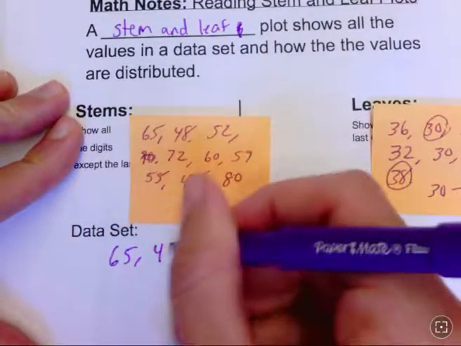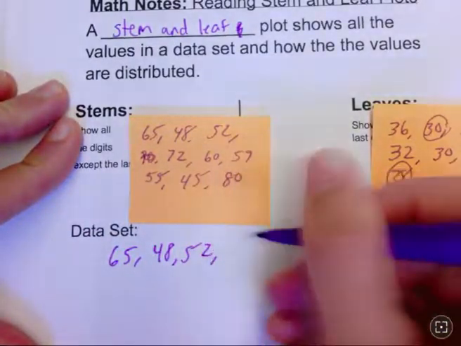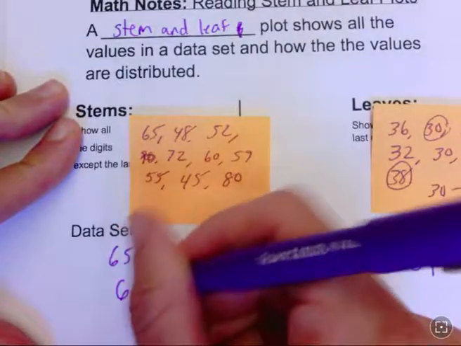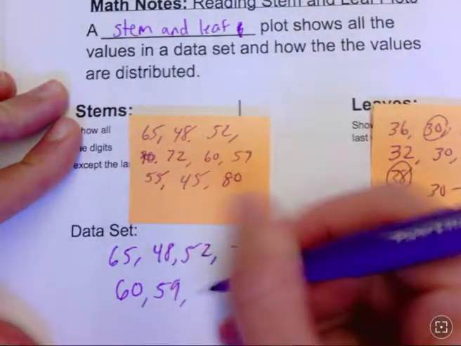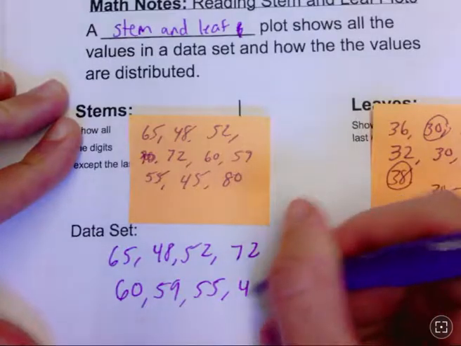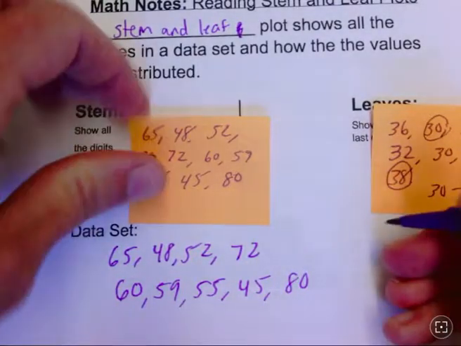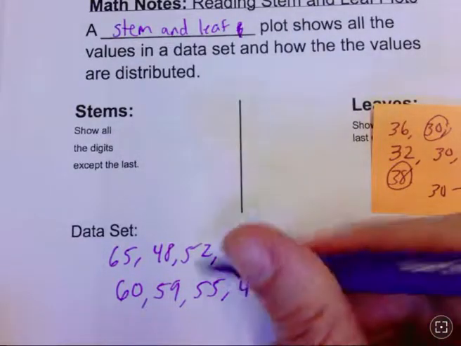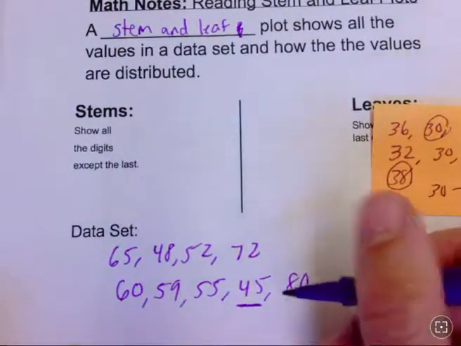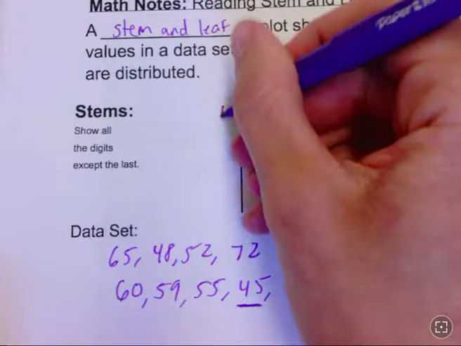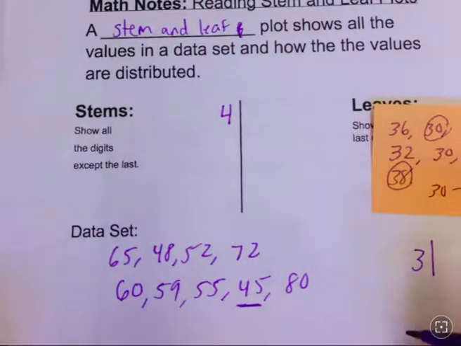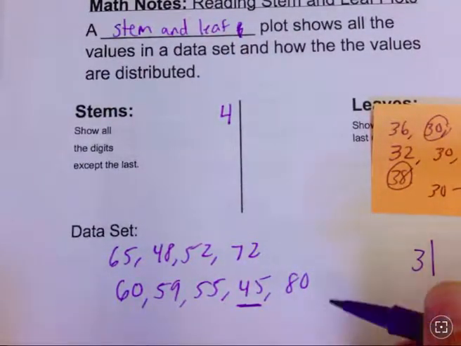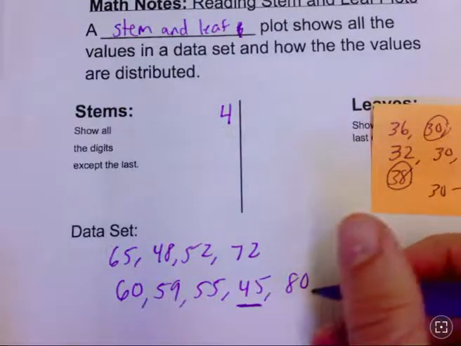65, 48, 52, 72, 60, 59, 55, 45, and 80. This set of data has a wider range, and so we want to think about, well, what's the range? Our minimum is 45, so we're going to have to set up our minimum part of the stem will have 4 tens, and our maximum piece of data is 80.